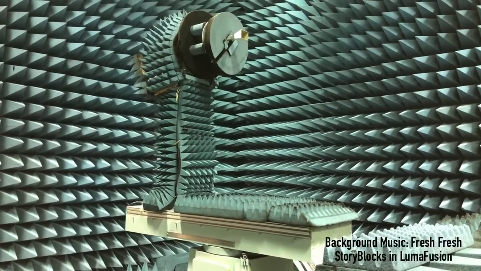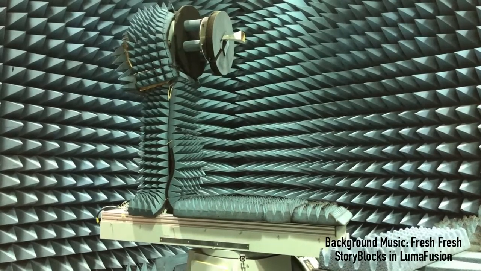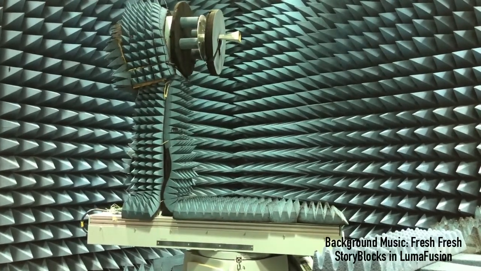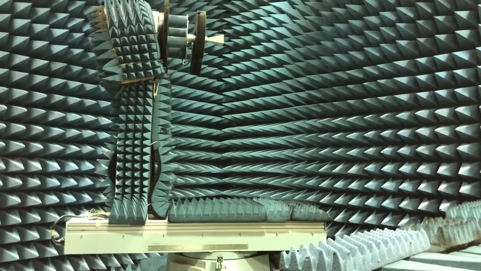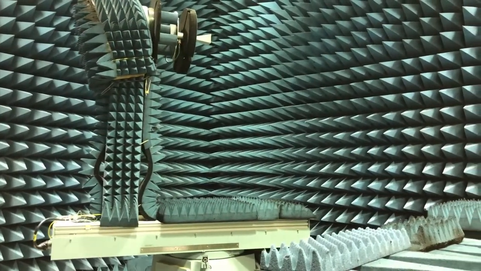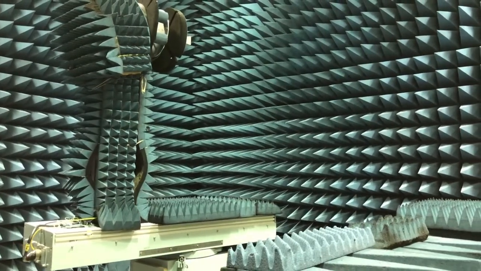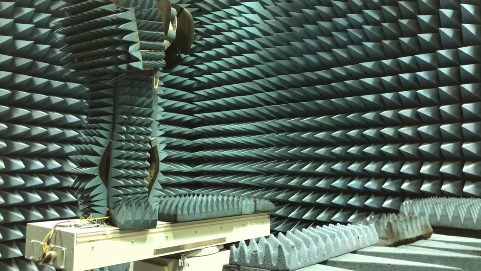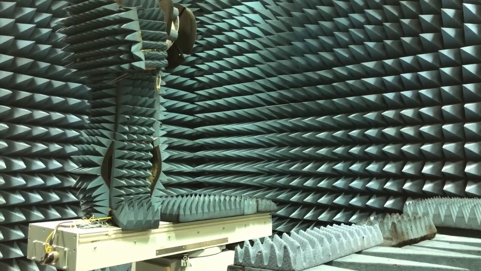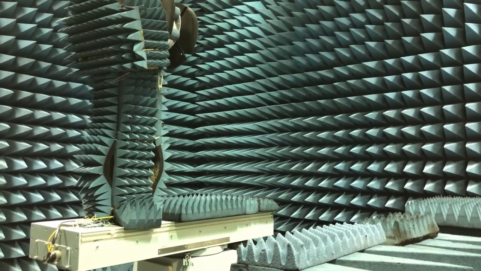We're going to be collecting four cross poles. So now the antenna under test is going to the initial location, which is -90°. So now it's almost at -90°. So it's going to start collecting the data. The first one is cross pole H-plane.